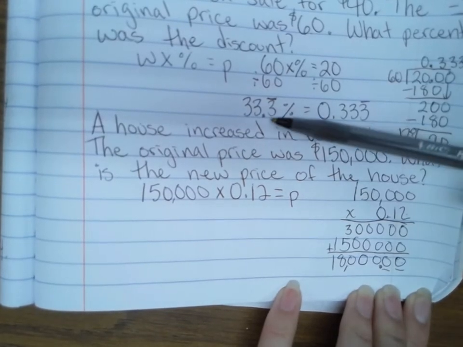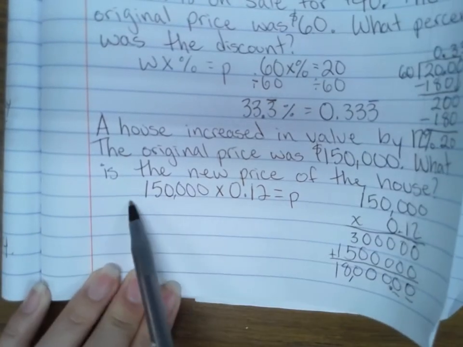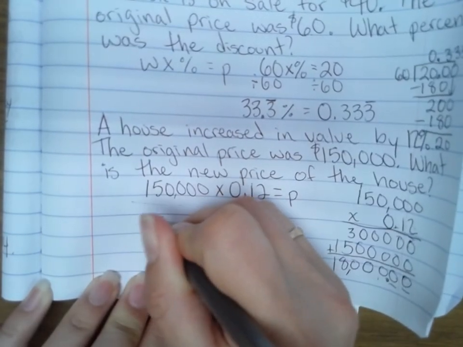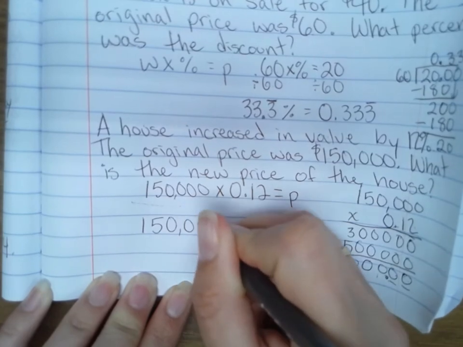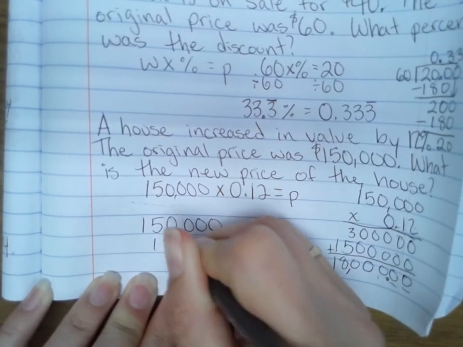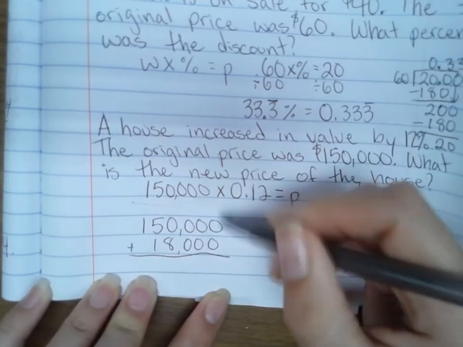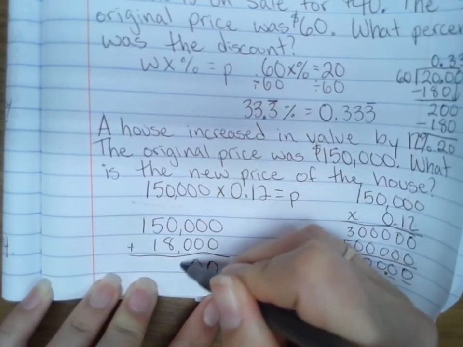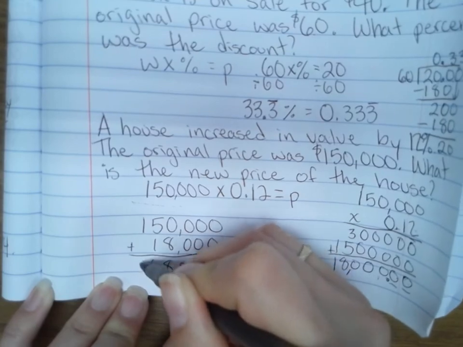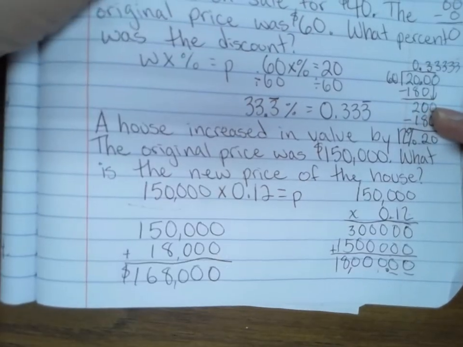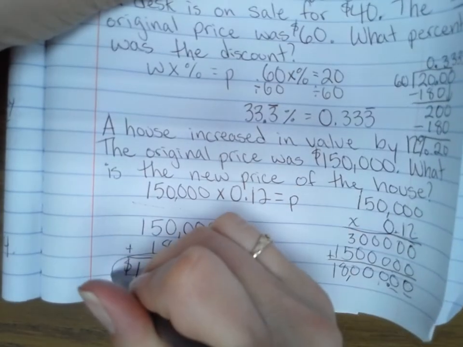But since it increased by that much, I need to increase the original price by that much, which would be adding. So I'm going to be adding 150,000 plus the 18,000 that it increased and find the new housing price. That gives me $168,000. That would be the new price of the house.